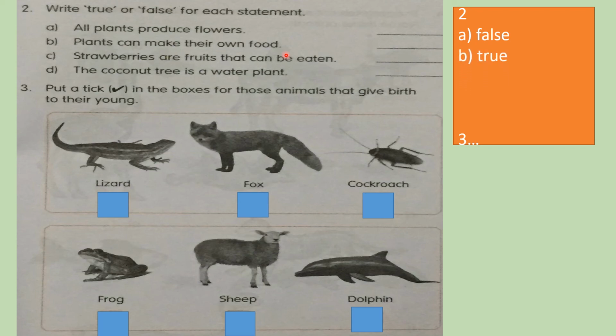Okay, true. How about letter C? Strawberries are fruits that can be eaten. Oh, do you understand that? Strawberries are fruits that can be eaten. Okay, the answer is true. Okay, because we can eat strawberries.